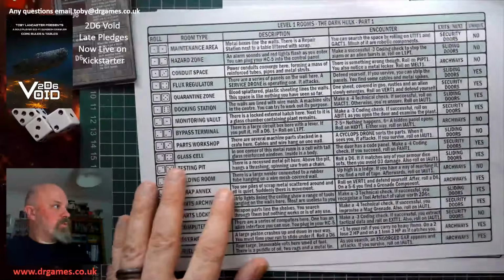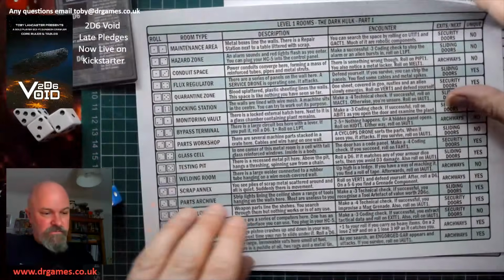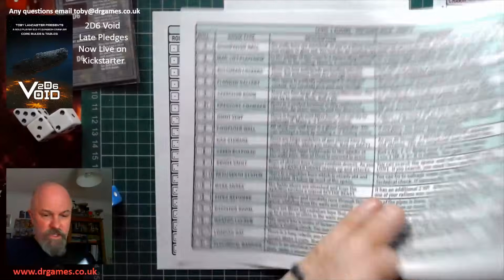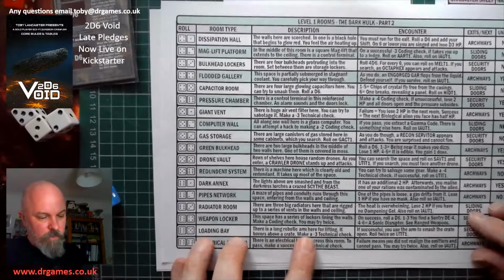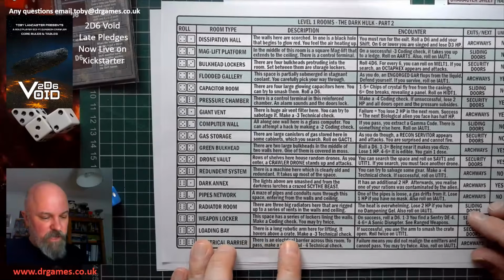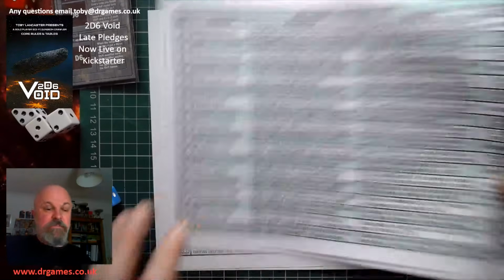Level 1. Rooms. 65. Okay, it's a loading bay. There is a long robotic arm here for lifting. It hovers above a crate. Make a -3 technical check.